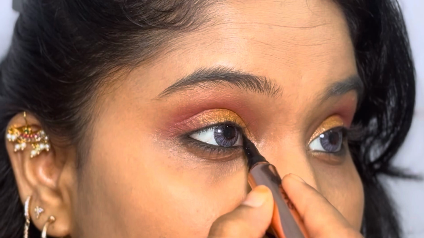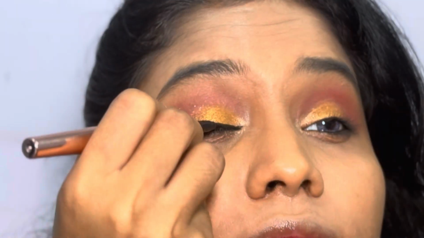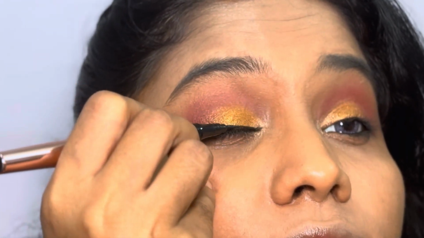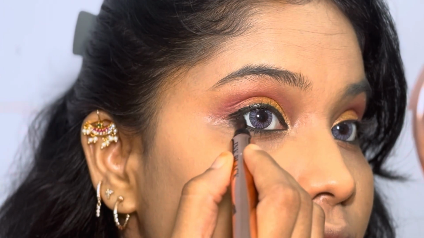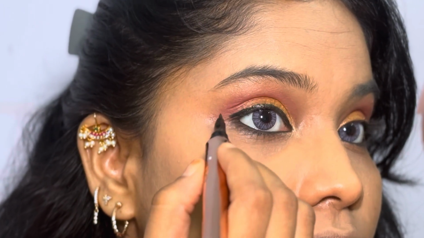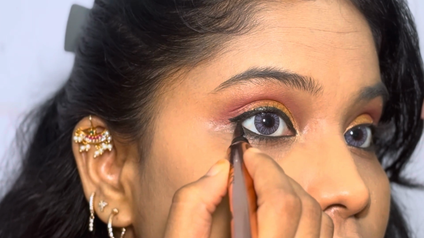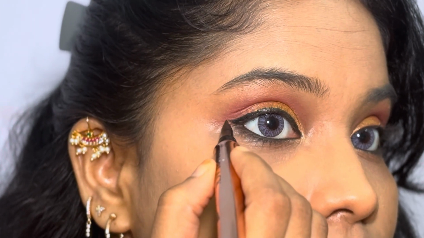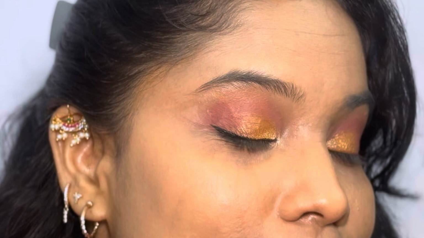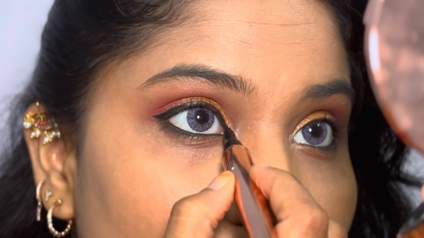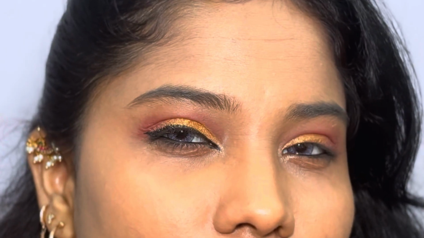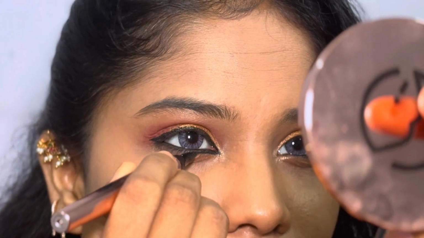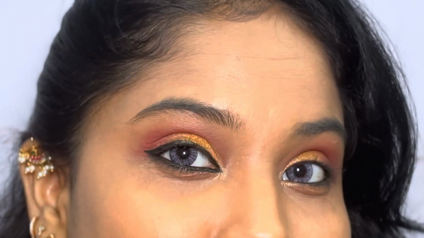And the main game starts. Take any eyeliner and start drawing a thin line from the inner to the outer corner, and drag till you make a small wing. Coming back to the inner corners, make sure to enhance your inner corners with your liner. Squint your eyes and drag to your lower lash line.